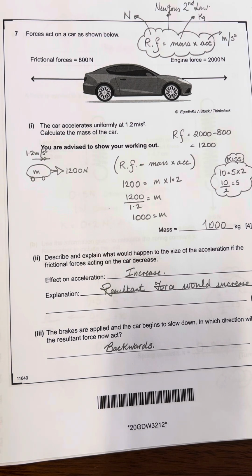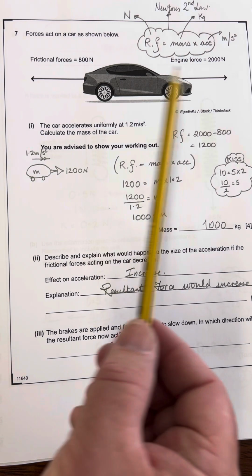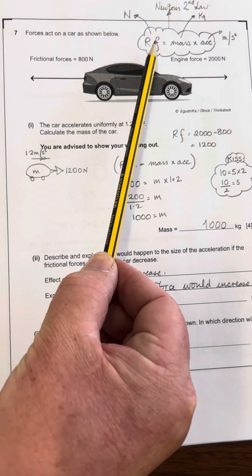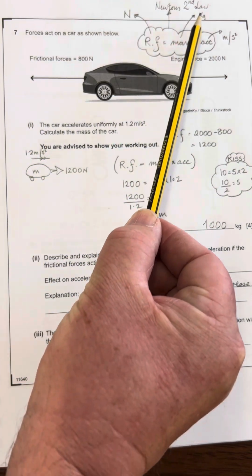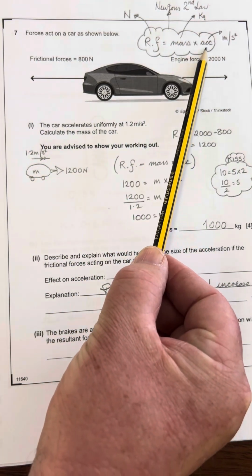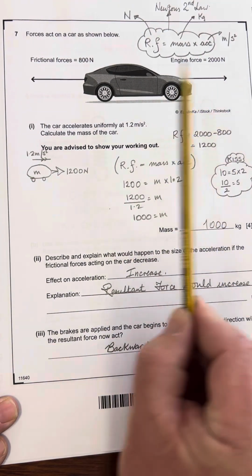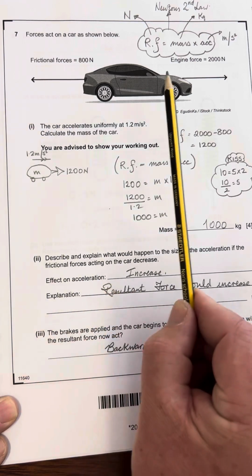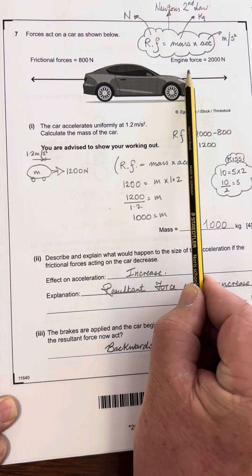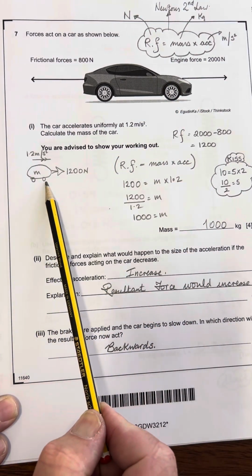The forces that act on the car are shown. This is Newton's second law. The resultant force is in newtons. The mass is in kilos. The acceleration is in metres per second squared. Look, 2,000 pulling that way and 800 pulling that way. That's the same as 1,200 pulling that way. Look, I have it in my diagram.